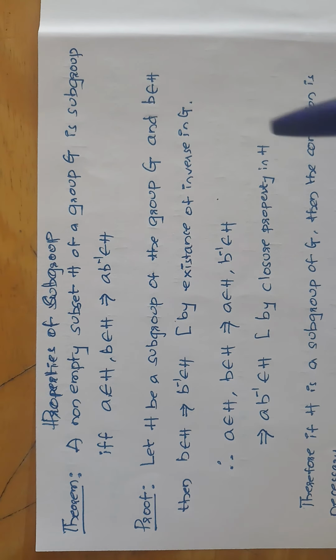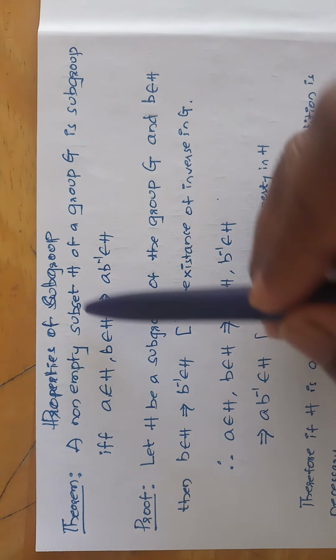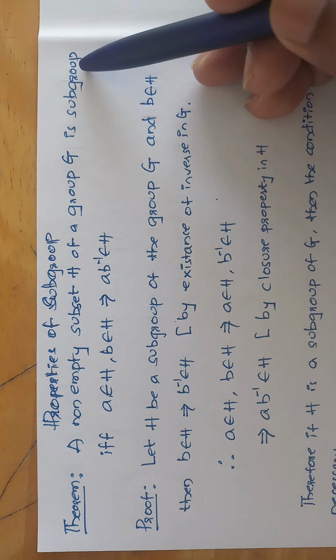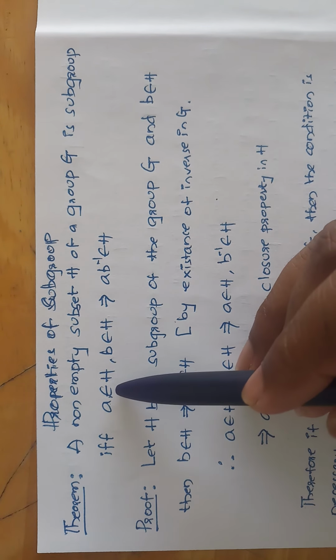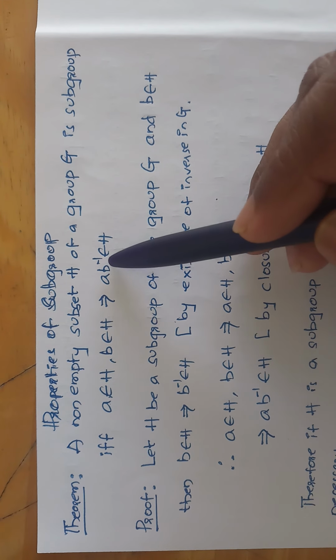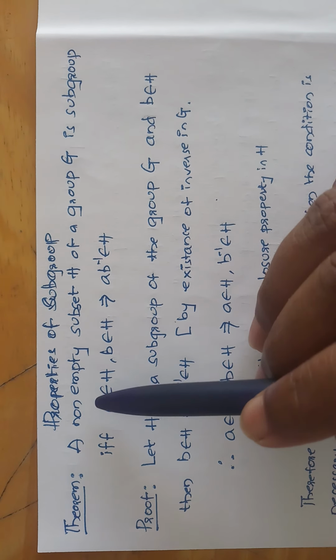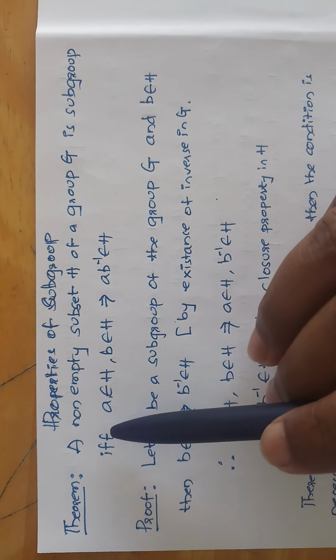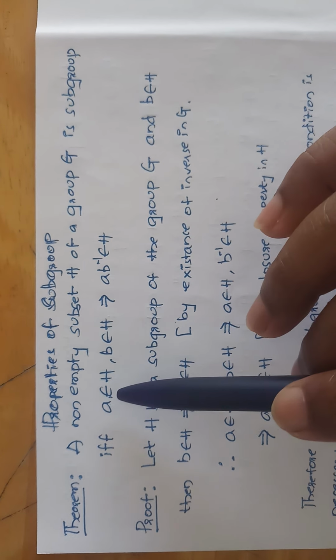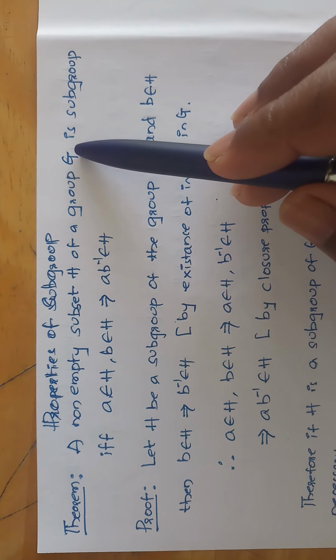So let me see the properties of subgroup. Okay, so the theorem is what? A non-empty subset H of a group G is a subgroup of G if and only if for all a belongs to H and b belongs to H, a b inverse belongs to H. So here the if and only if condition is there, so using this data we have to prove this result, and using this result we have to prove this result.